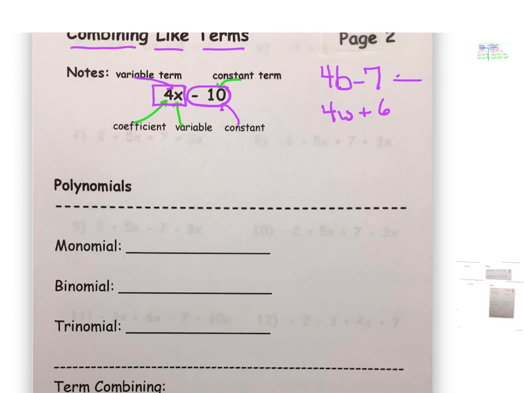Another important piece of information worth mentioning is that the variable term doesn't always appear first. If we take our top expression, we could rewrite it as -7, the sign travels with the 7, and we know that this 4b is a positive or a gain of 4, so we write plus 4b. That expression can be written that way. However, we tend to put the variable term first.